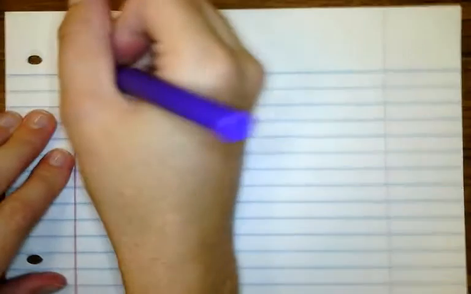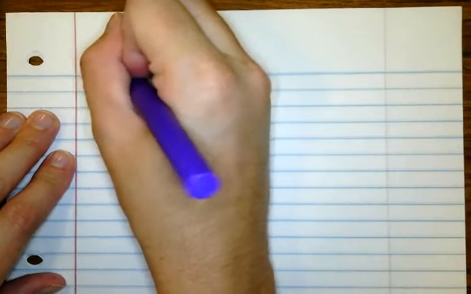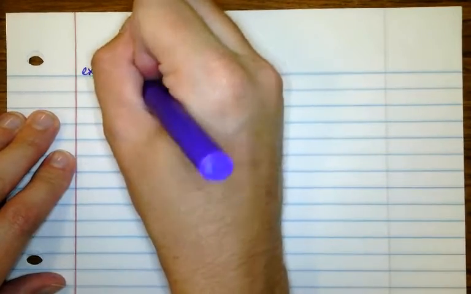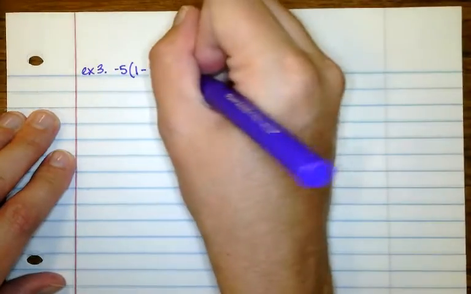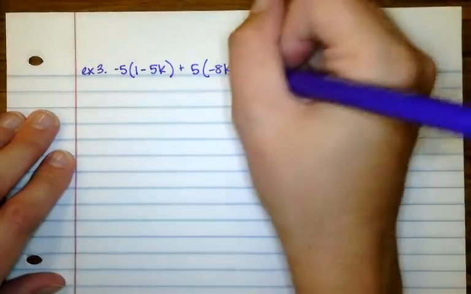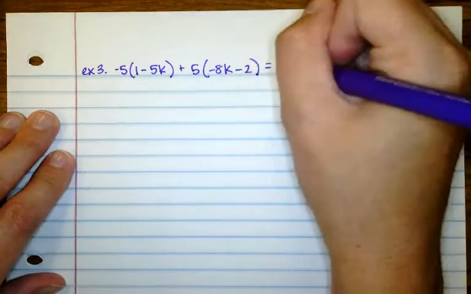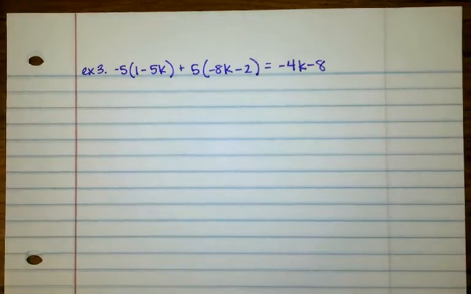All right. So let's see here. What is next? Next, we have, this is a good one. Okay, example number 3. We got negative 5 times (1 minus 5k), plus 5 times (negative 8k minus 2), equals negative 4k minus 8. Good night. That's a long one, okay?